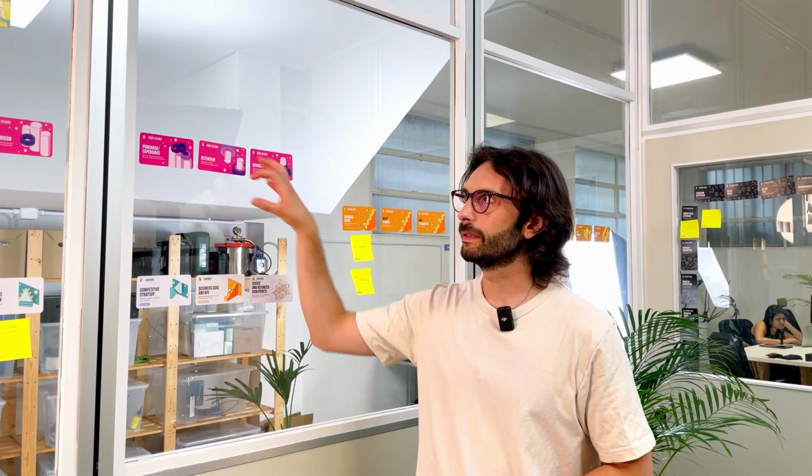You can add some steps here according to your project, and you can use these cards to better understand your users and how they interact with your product.